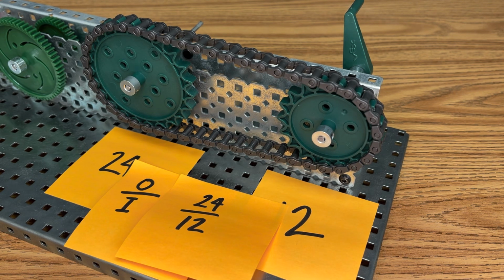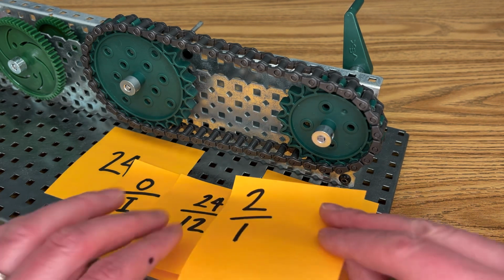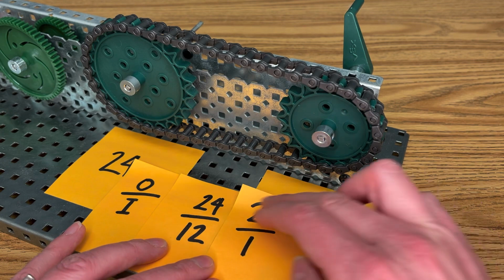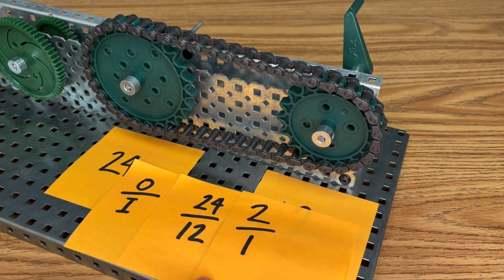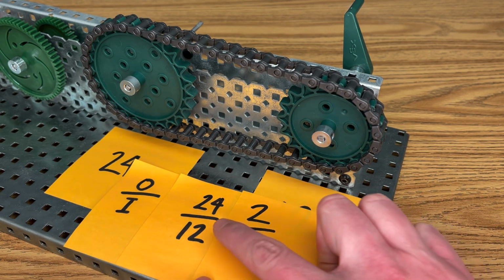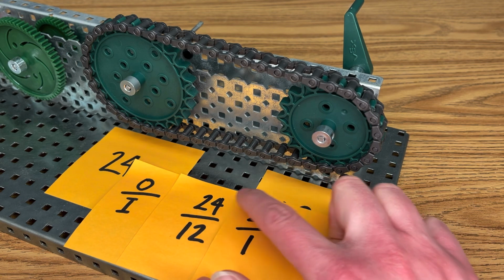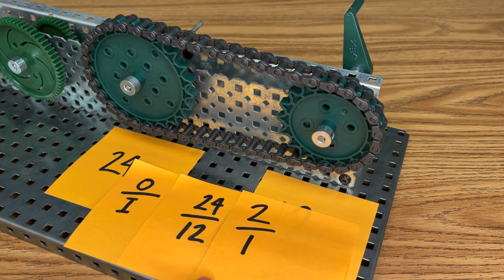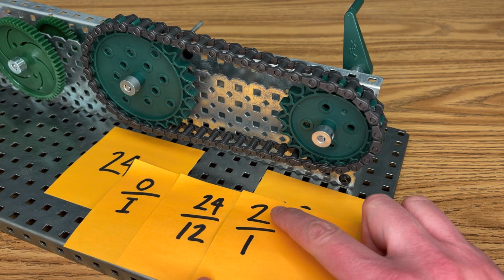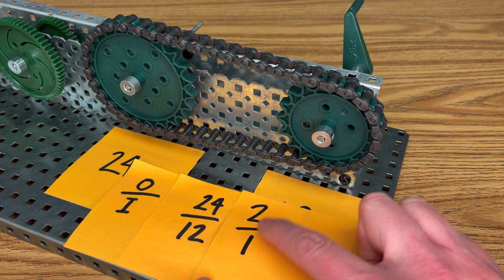So you're going to take that 24 over 12 and you'd be like, oh my gosh, that's super easy. That simplifies down to 2 over 1. Why is it super easy? Because 12 goes into 24 2 times evenly. So your gear ratio would be a fraction of 2 over 1.